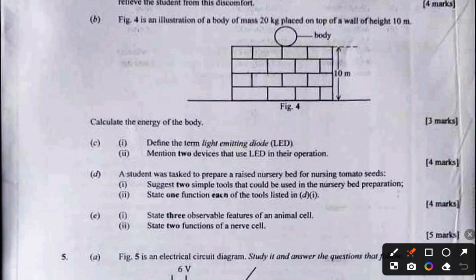Okay, so the next one, we are told the student was tasked to prepare a raised nursery bed for nursing tomato seeds. Suggest two simple tools that could be used in the nursery bed preparation. In preparation of a nursery bed, you will need a lot of things, one of them is a garden fork, and you also need a hand trowel. The next question says state one function of the tools that have been mentioned. A garden fork is used for breaking up compacted soil, and the hand trowel can be used for digging or transferring soil, and also planting as well.